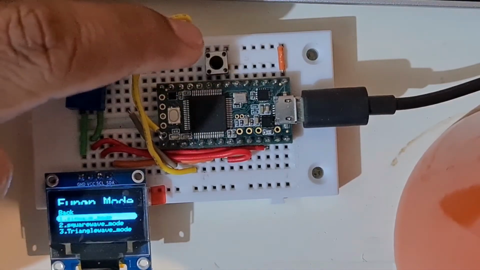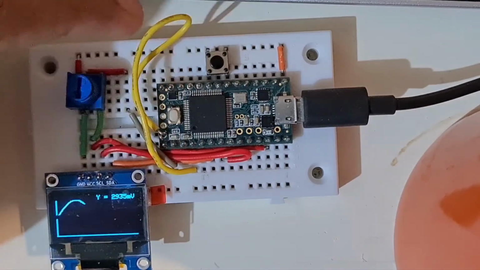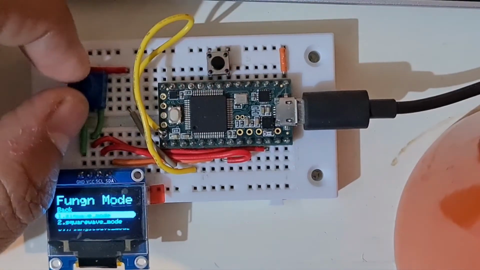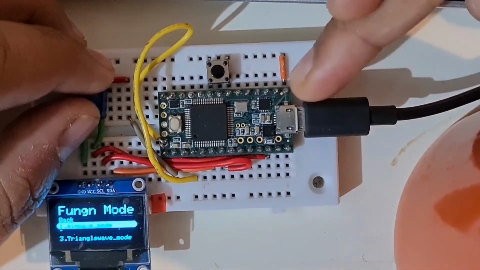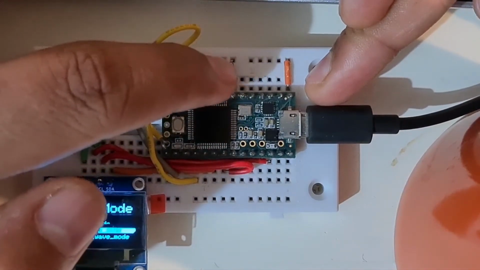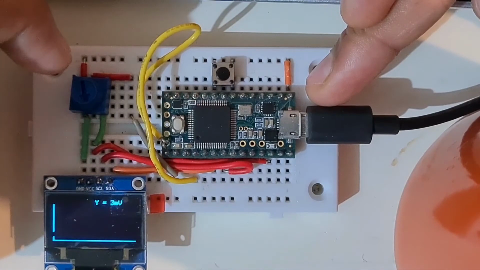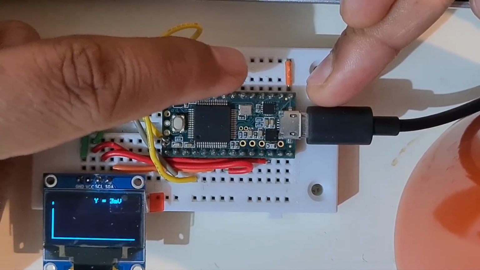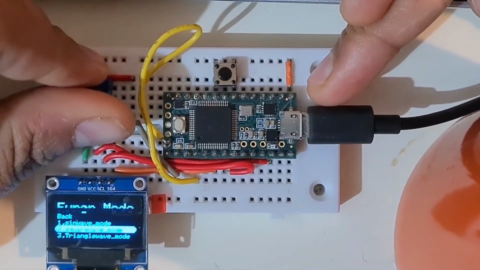First we can look into a sine wave. This is the sine wave, and by pressing the same button we can go back to the previous window. Here is the previous window, and we can see the square wave, as we have selected it with the potentiometer, and again press the switch. You can see the output of a square wave. As it says, we should press the push button again, so we are back in the function mode. And we have one more mode here, triangle mode.